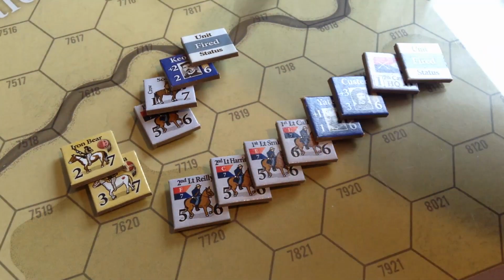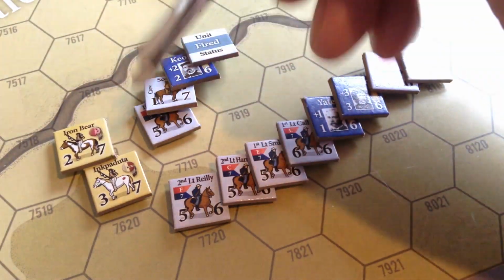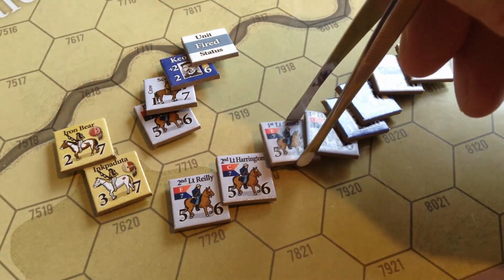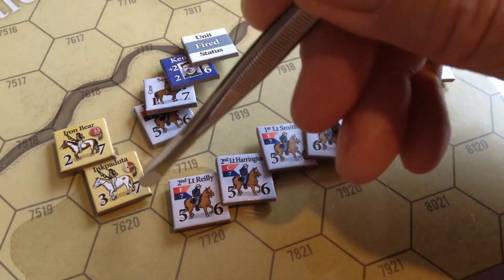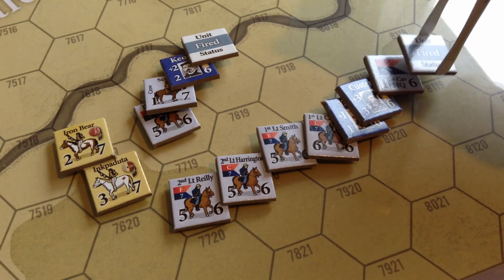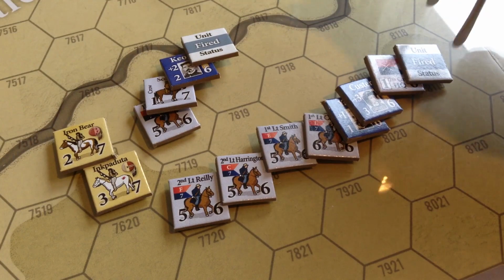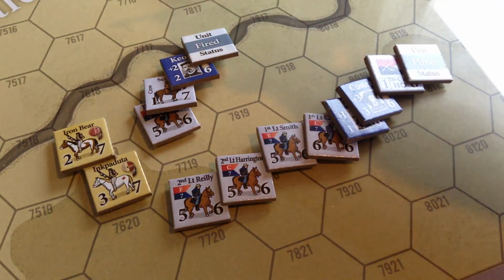So we'll have Iron Bear fire at, we'll say here, Lieutenant Riley, and we'll have Inkpaduta fire at the next one, which is under Lieutenant Harrington. So the Indians will get to fire full fire, and now I misspoke. The cavalry will get to fire, but they will be firing at half. But let's do the Indian fire first.